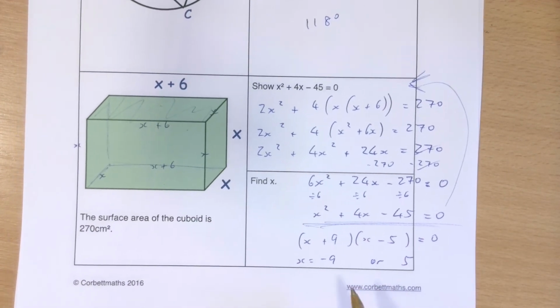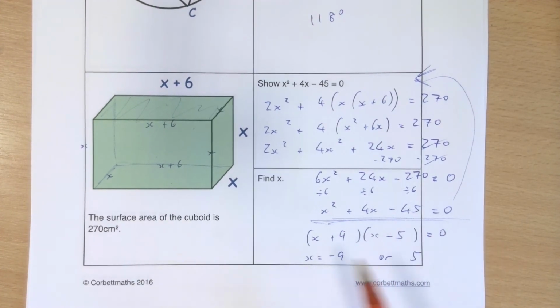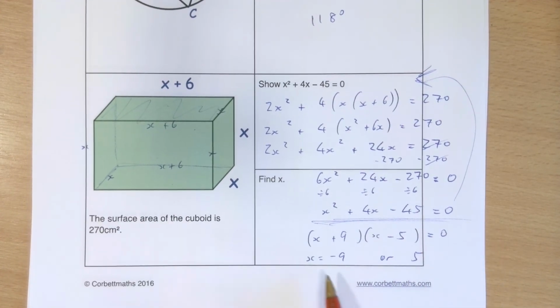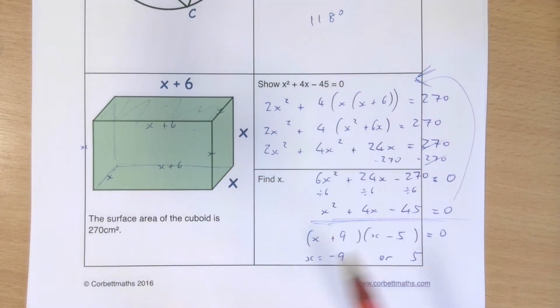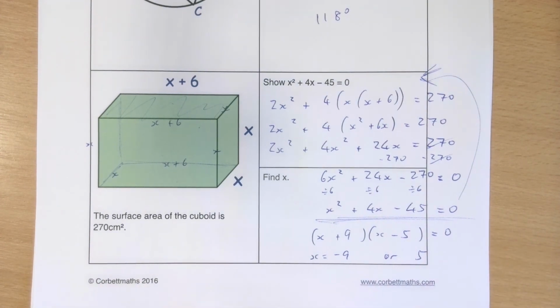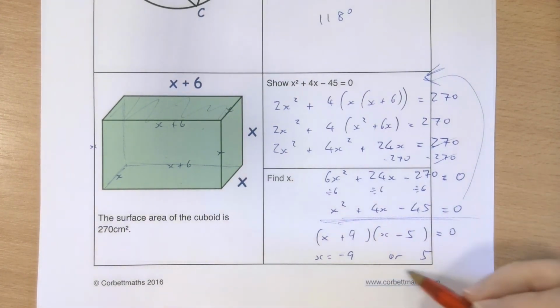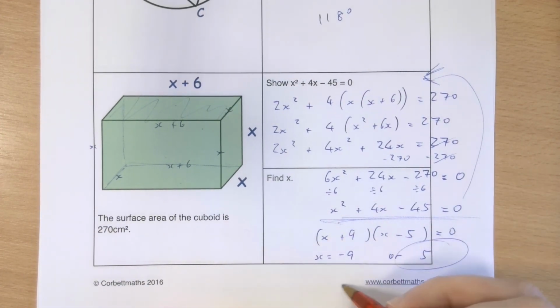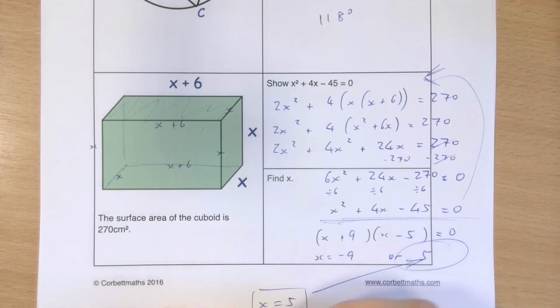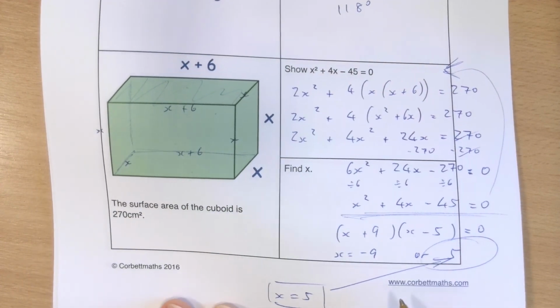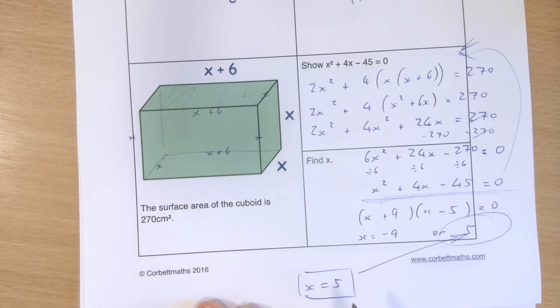Okay, so that's a satisfactory mathematical conclusion, but listen, we're dealing with lengths here. Would it make sense for this square to be a minus 9 by minus 9 square? Of course it wouldn't. Negative lengths don't exist, so the value of x has to be 5. It's got to be the positive solution in this particular case. I hope that makes sense.